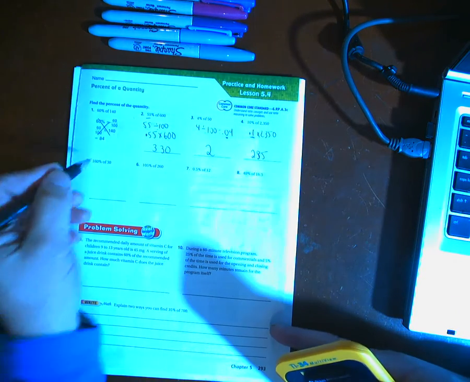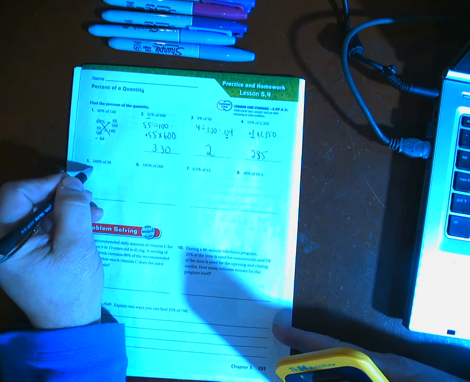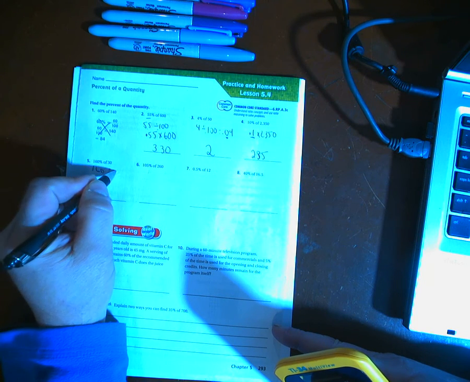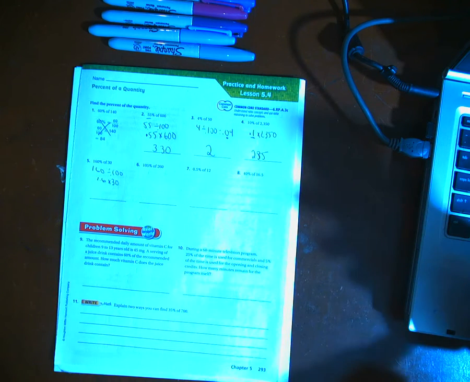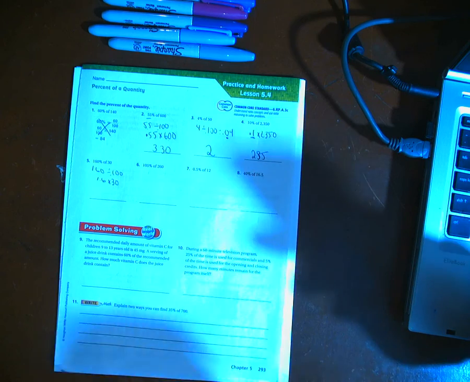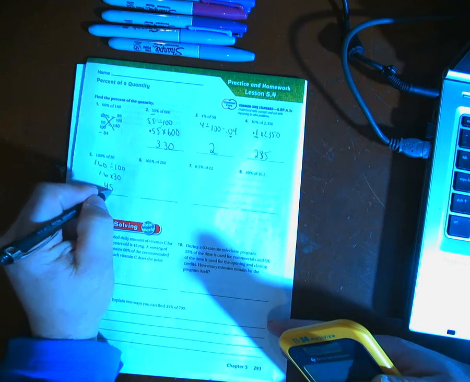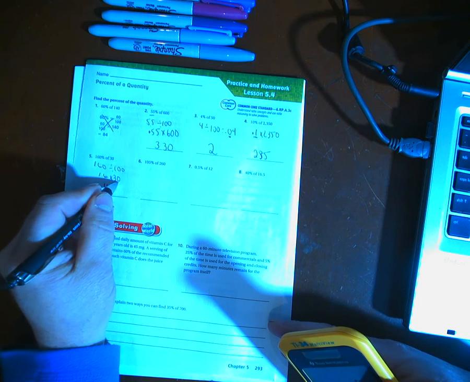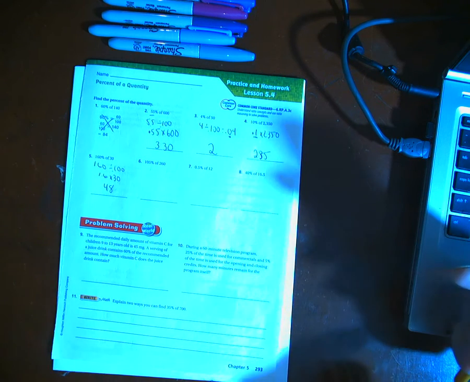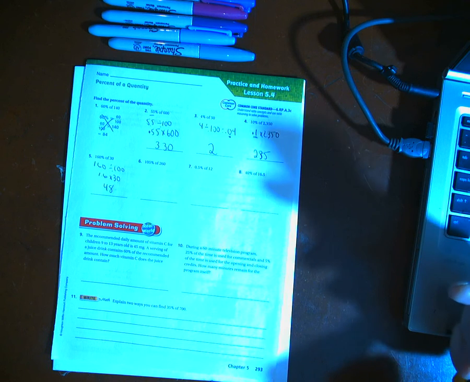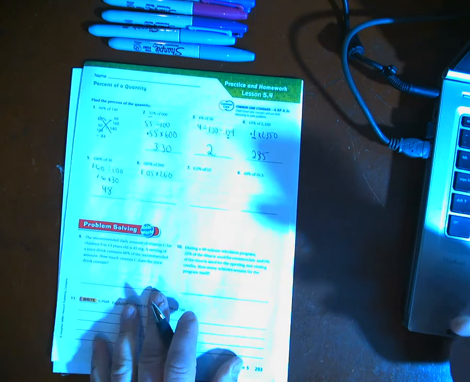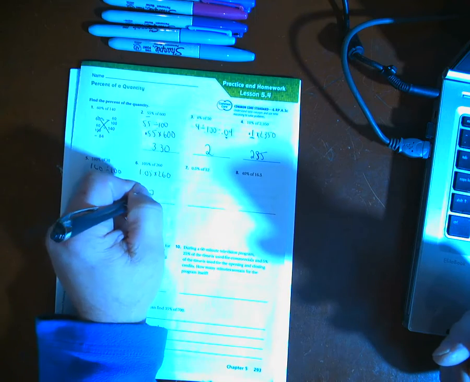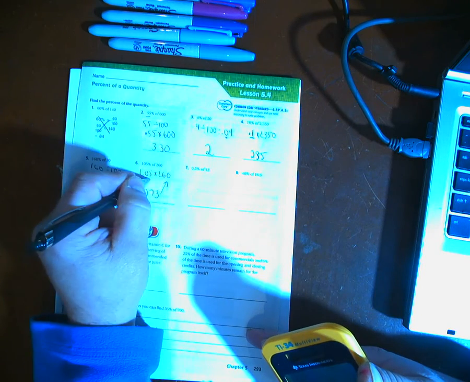Next. Now, some of these different ones I'm going to show you. So this is 160 divided by 100, which comes out to 1.6 times 30. That's 48. So notice that's greater than 30 because it's 160%. So this becomes 1.05 times 260. And I get an answer of 273. Notice it's greater because that's greater than 100%.